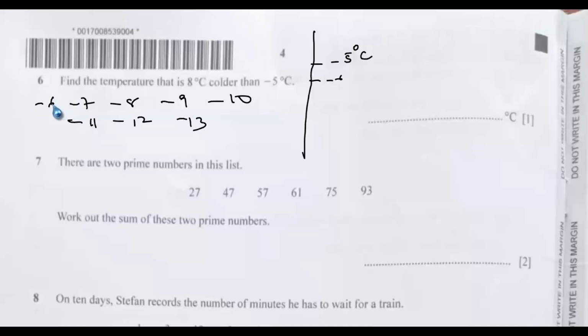Let's see, you have 1, 2, 3, 4, 5, 6, 7, 8. So minus 13 degrees Celsius is 8 degrees Celsius colder than minus 5 degrees Celsius. But let's say we have a big number like maybe 100 degrees Celsius colder than this.